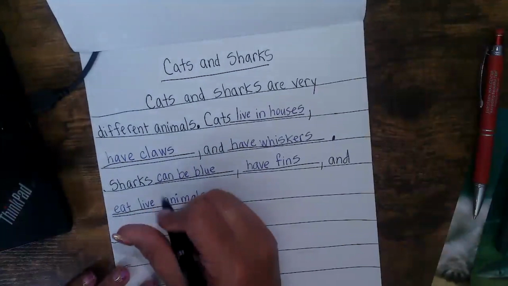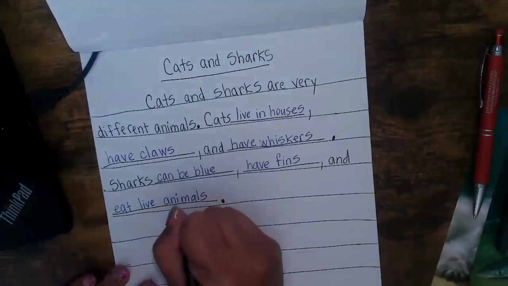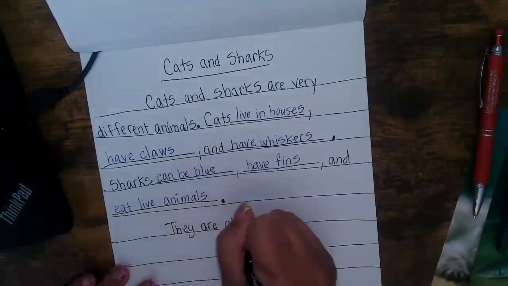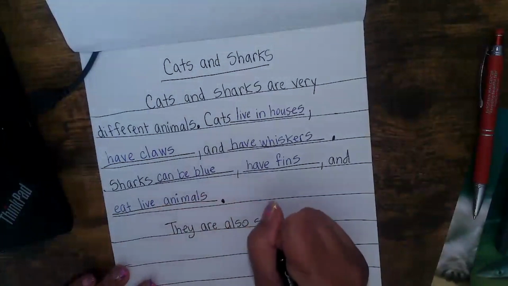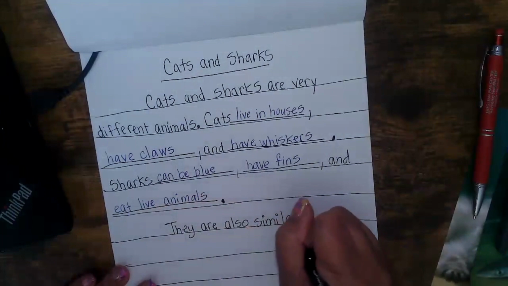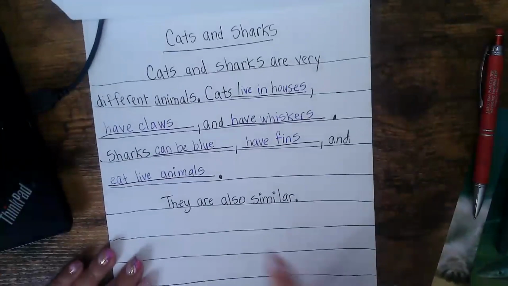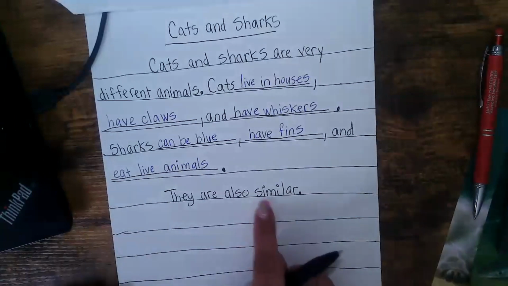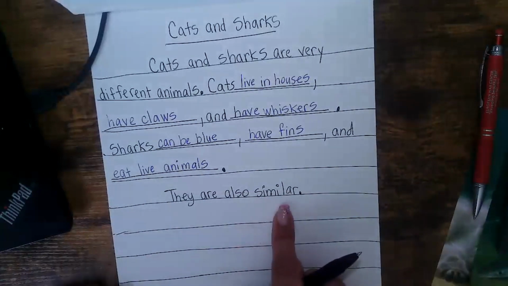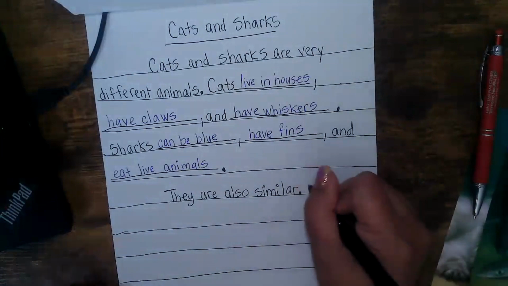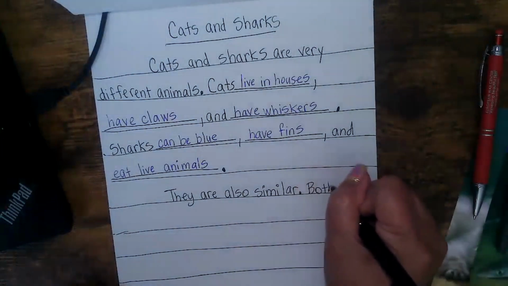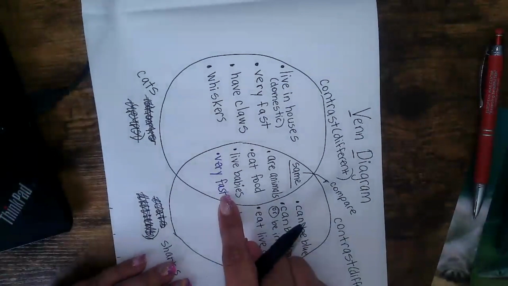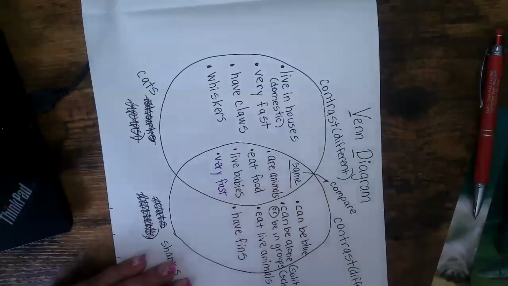So for my second paragraph, I'm going to put, they are also similar. That means the same. If you want to copy the sentence, you can, or you could make your own. We want the reader to know that this paragraph is going to be how they're similar or how they're the same. So both I'm going to use here are very fast. You can use whatever you want. Your list might be different from mine.